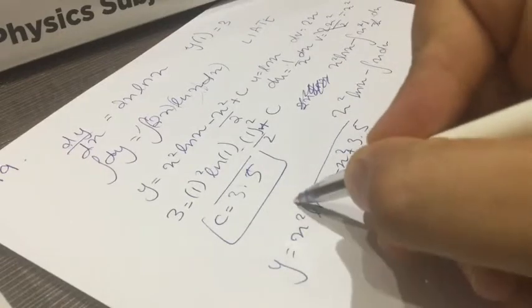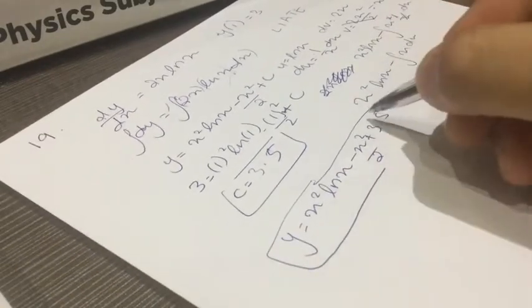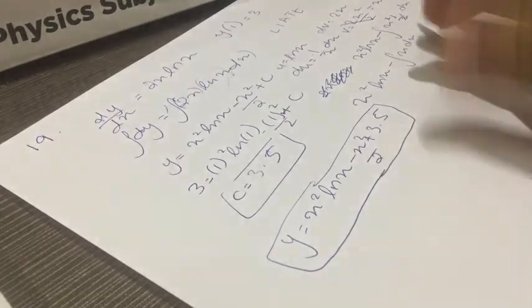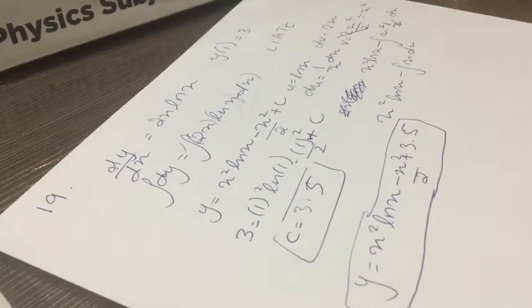This is the particular solution using integration by parts. Thank you.